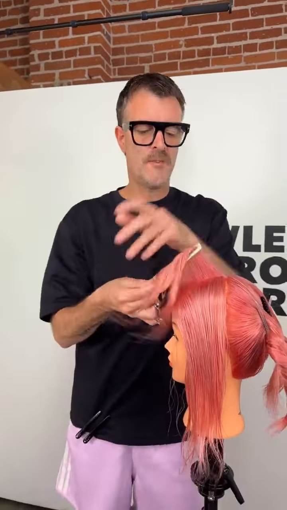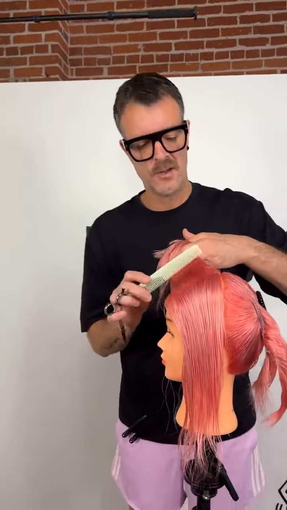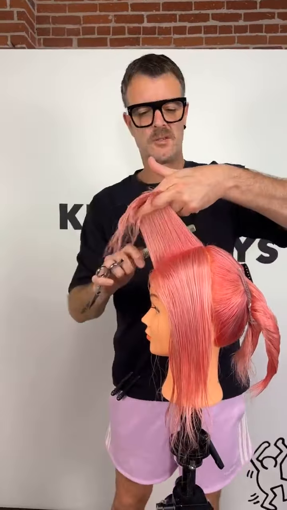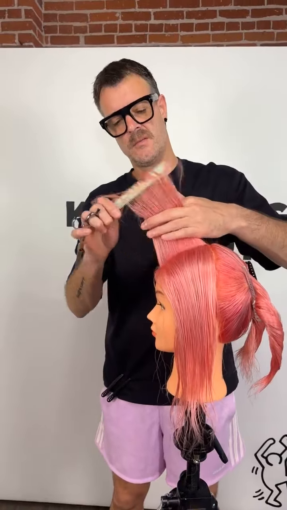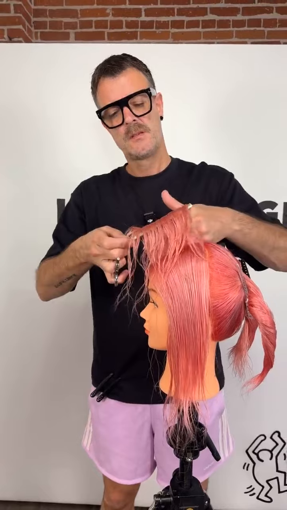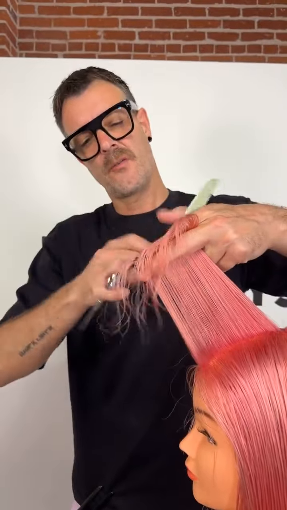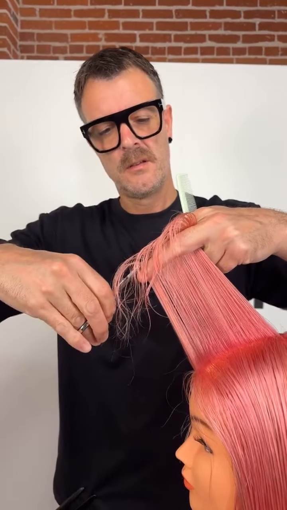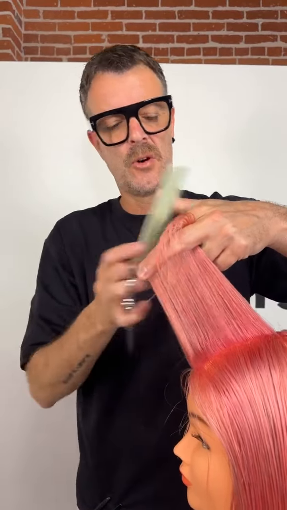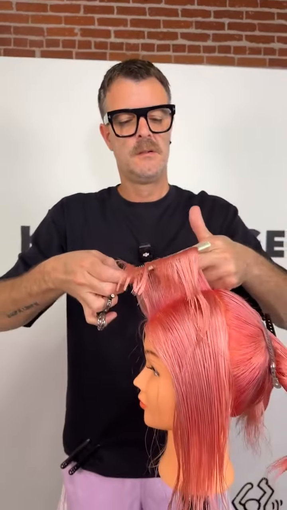Now, I already have another side done, so I know that this is going to do what it needs to do. So here's the guide. I'm going to follow that guide. So I'll work from this angle, and I will take that little corner off later.